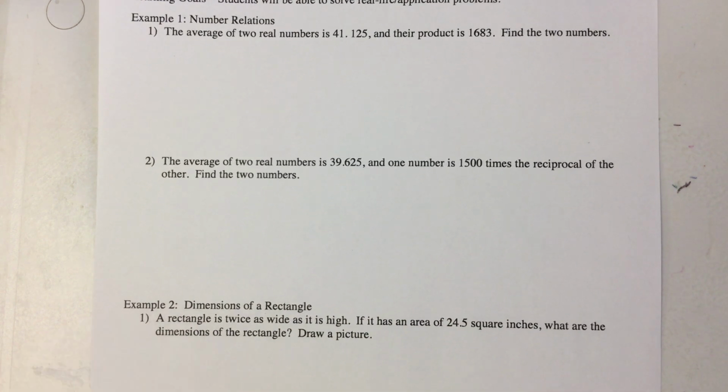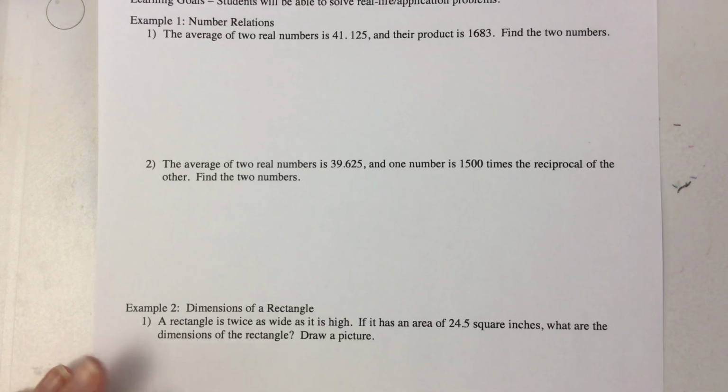Let's get started. The average of two real numbers is 41.125, and their product is 1,683. Find the two numbers. What we need to realize is that we know two different bits of information. So let's take each bit of information and turn it into an equation.